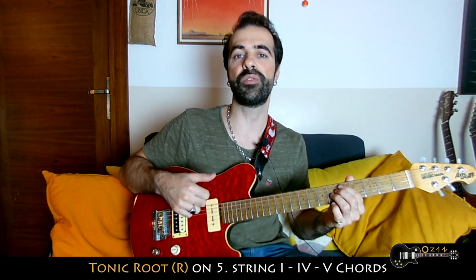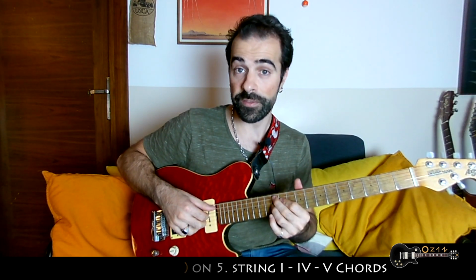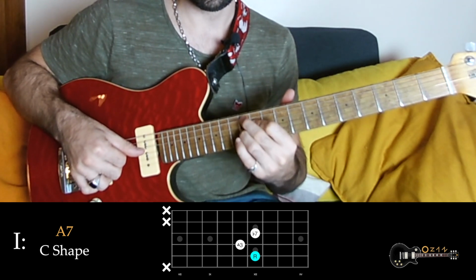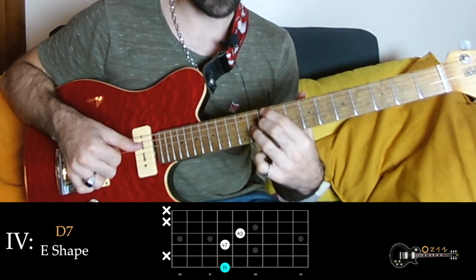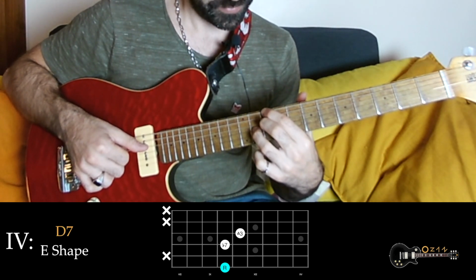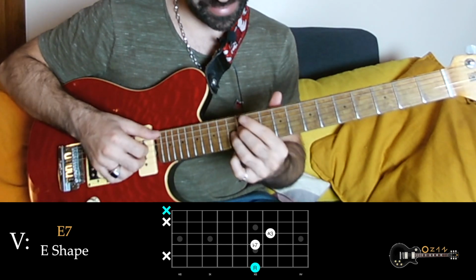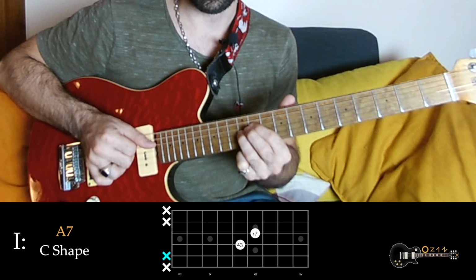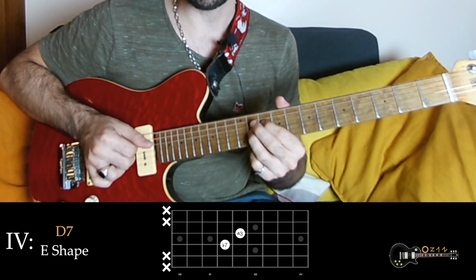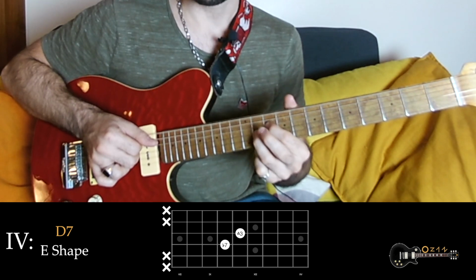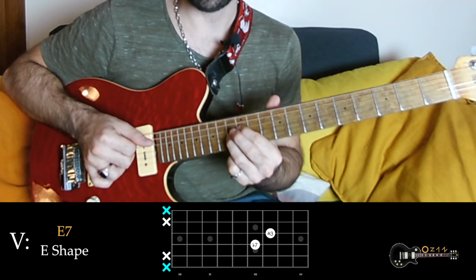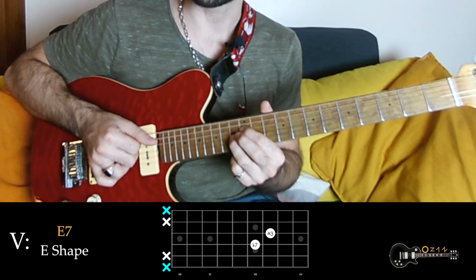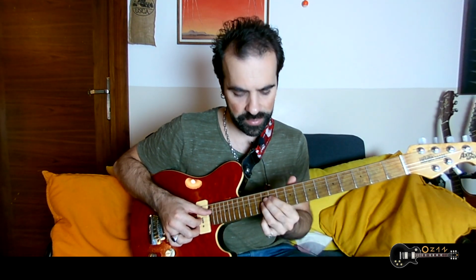This also holds when you try to play the tonic chord on the 5th string. So A here, now a C shape A, and D here, an E shape D, and E here. Again, as you see, in the middle, the tonic, 1 fret lower, chromatically, a D subdominant chord, and 1 fret higher, chromatically, E dominant chord. In this case, you might use this chromatic line or this chromatic line.